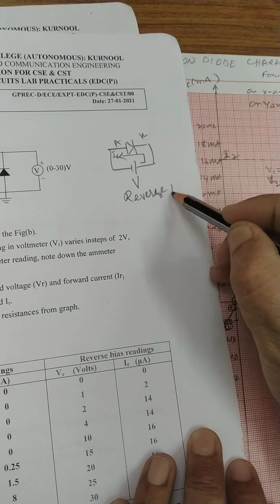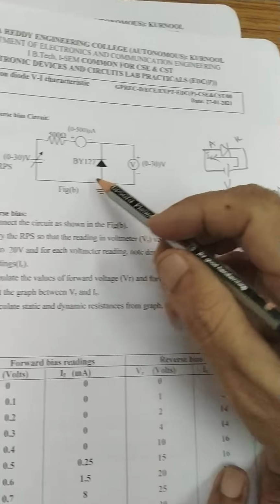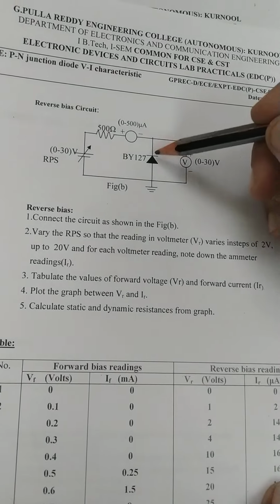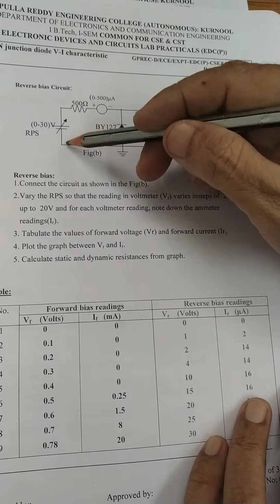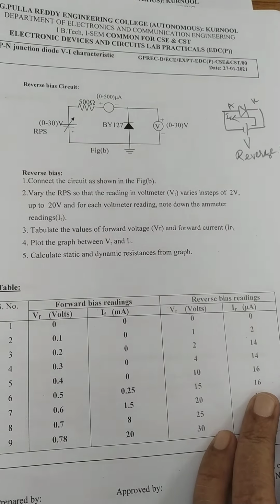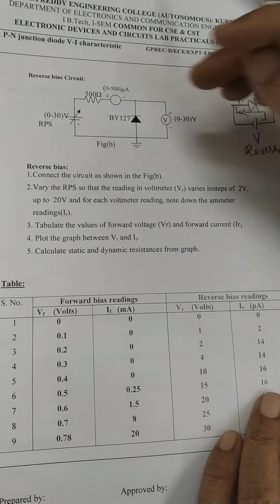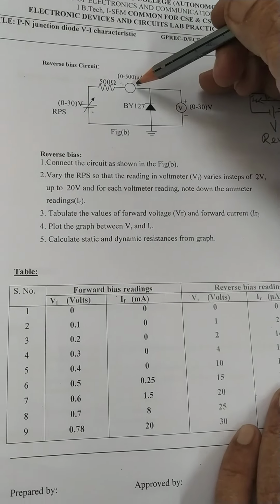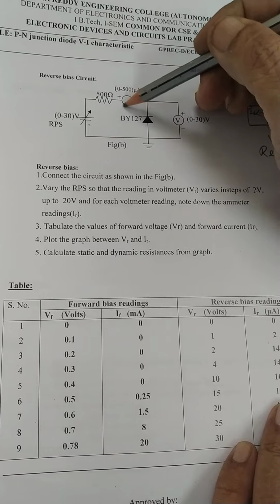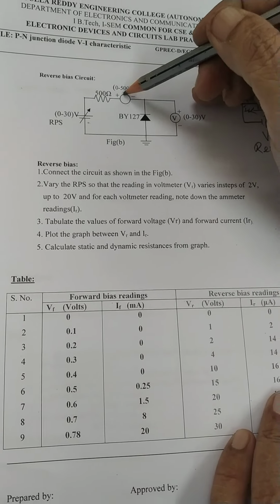Reverse bias circuit. Now if you come to the lab circuit, the cathode is connected to the positive terminal of the RPS, and the anode is connected to the negative terminal of the RPS. To measure the voltage we have to connect one voltmeter in shunt form, and to measure the current we have to take one ammeter.